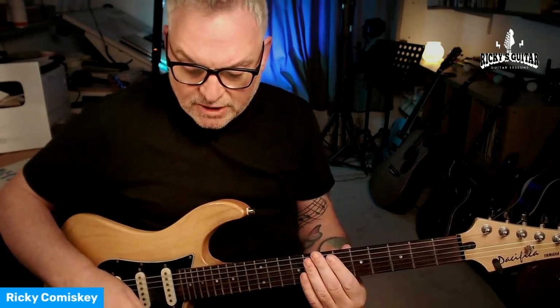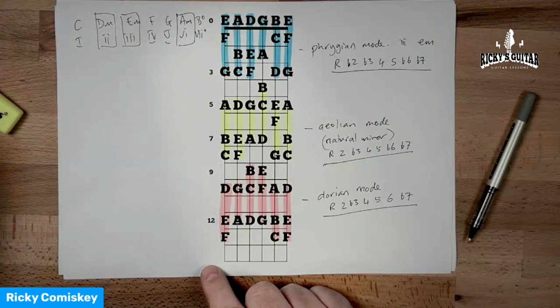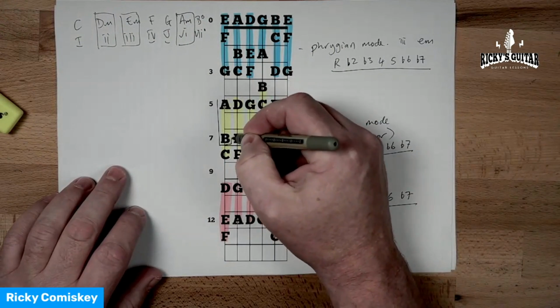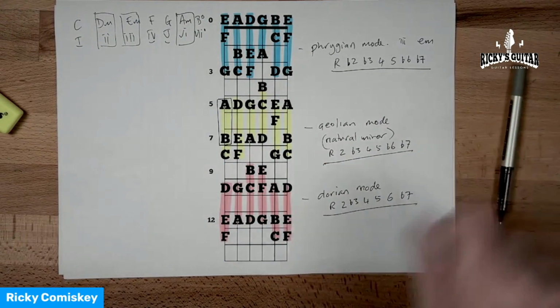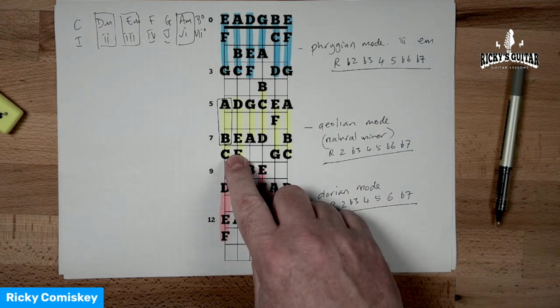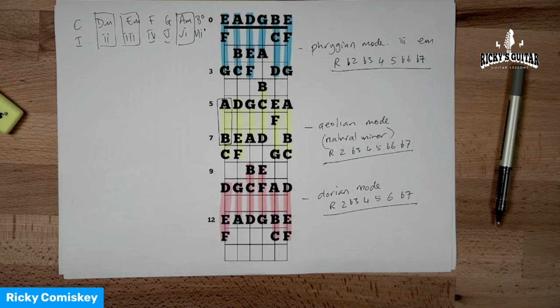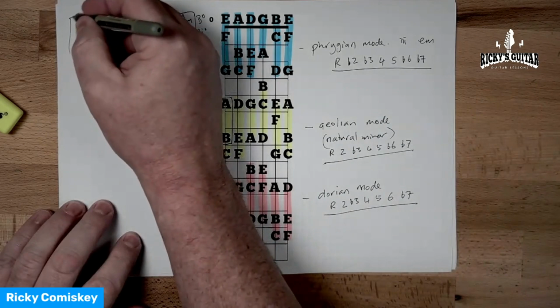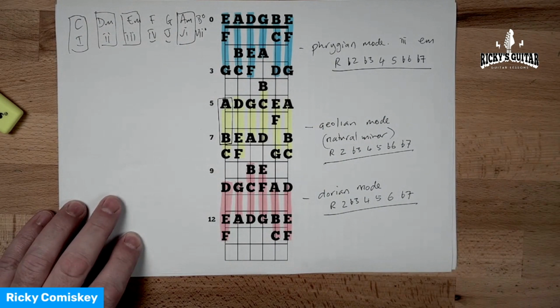So I thought to myself, can I do this with this here? And then I realised, if I lose these two notes here on the A minor, and I start on the C here, then I just get my C major scale. Two octaves of C major scale. So now I've got the C major scale, which is Aeolian, modally. So modally, that's Aeolian.